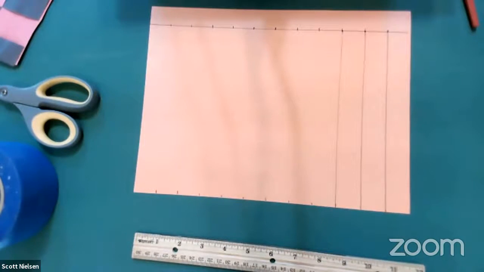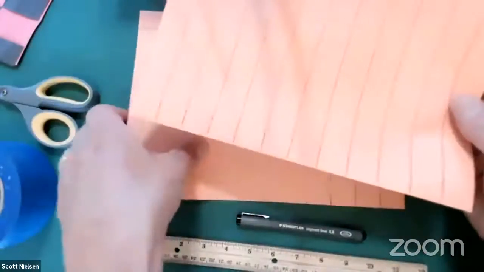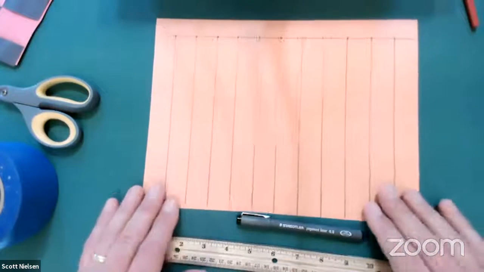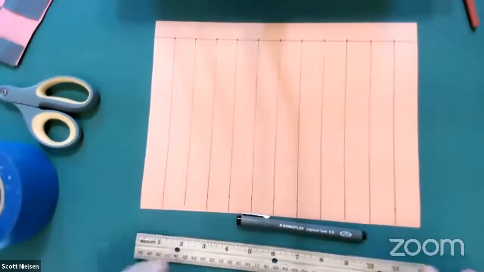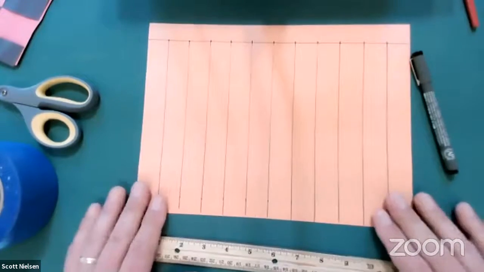So I'm going to do that all the way across. Rather than have you try to watch me draw lines, it should look like this when we're done. Doing my Martha Stewart cooking show imitation. Hey, I just happened to have one done right here.